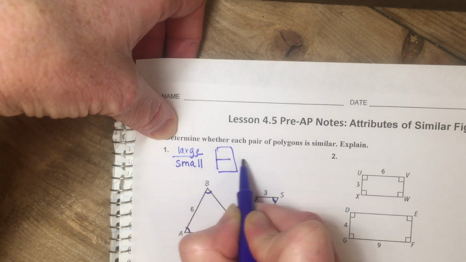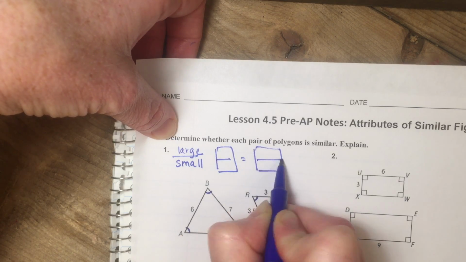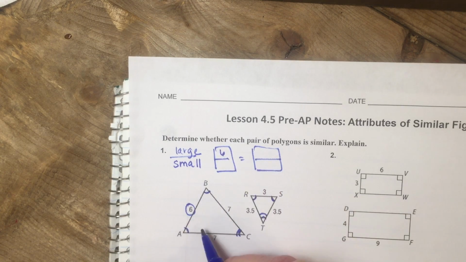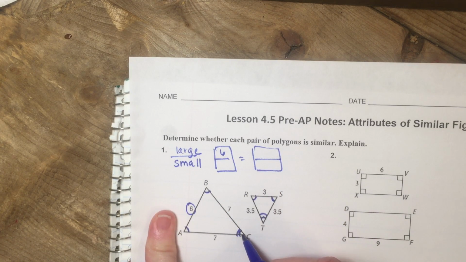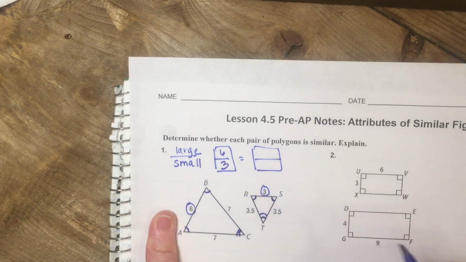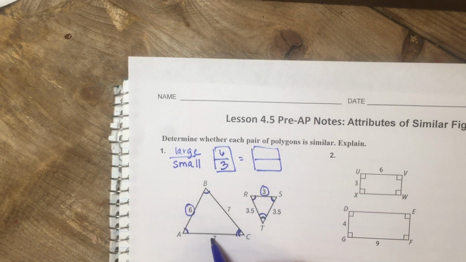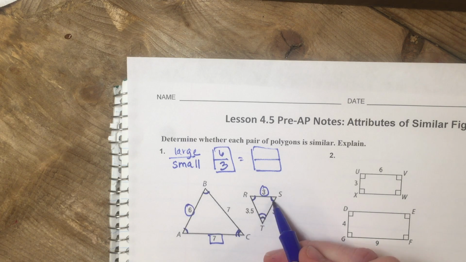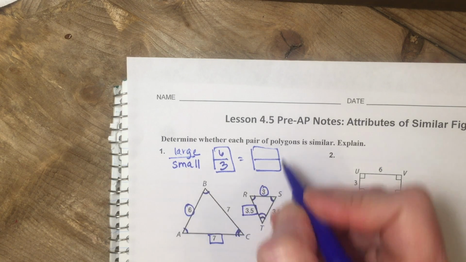Set up my boxes. Okay, and I'm going to pick maybe this side right here, 6 in the large triangle. Okay, so this angle corresponds to this side. So that same angle with the two arcs corresponds with this side, so the 3. And then if I pick a second side here, okay, I can see that it's across from one of the arcs. So I'm going to pick the side here that's across from one of the arcs. So that would be 3.5.